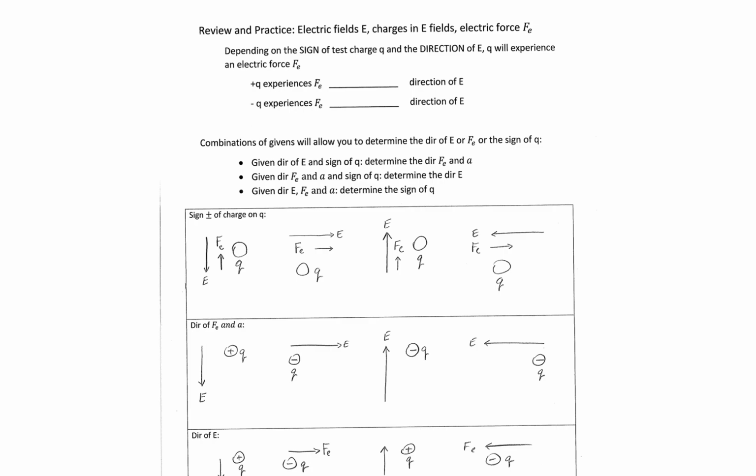This page is the same, but each of these problems, and there's actually 4 per line, 1, 2, 3, 4, each one has a different unknown. On the first four, you have to figure out what charge, positive or negative, would experience that pair of fields and forces. In the second one, what's the direction of the force and the acceleration? Notice there's no forces, so you would draw in a force. For example, a positive charge in an E field would experience a force toward the bottom of the page, downward. And then the last one is draw in an E field.